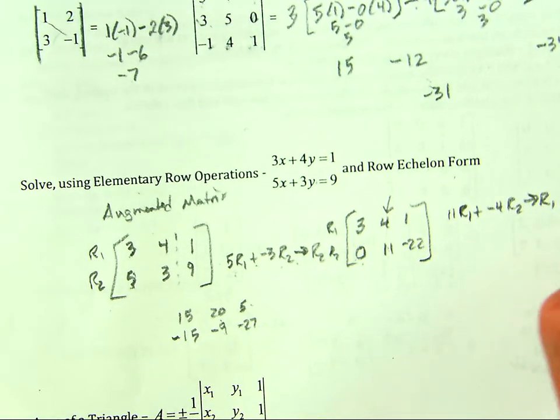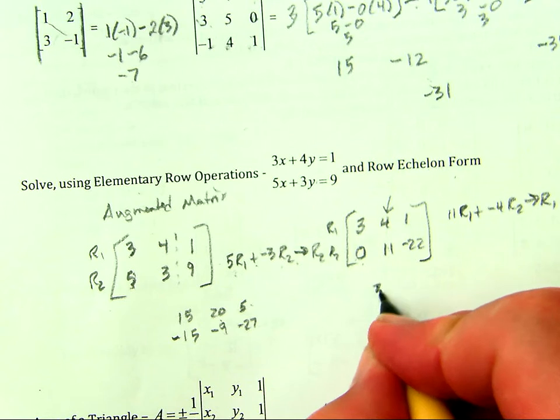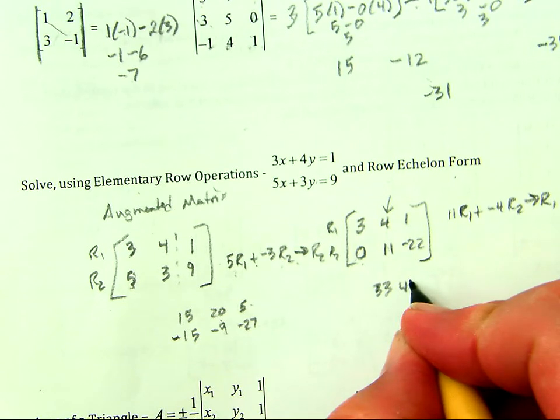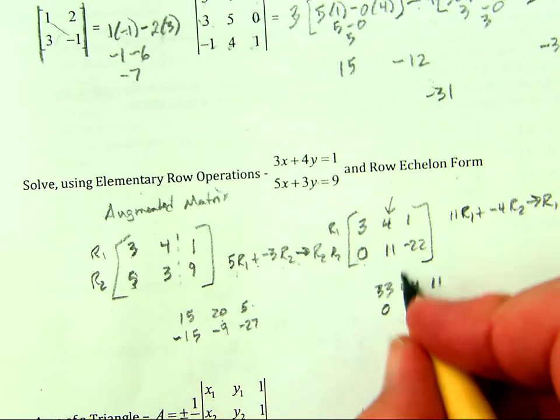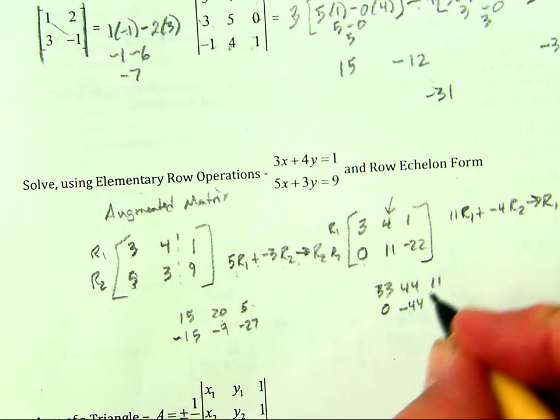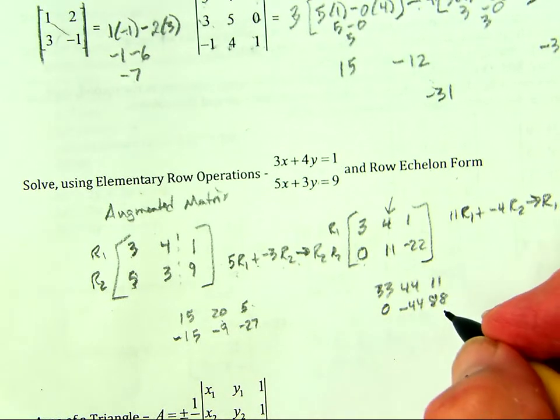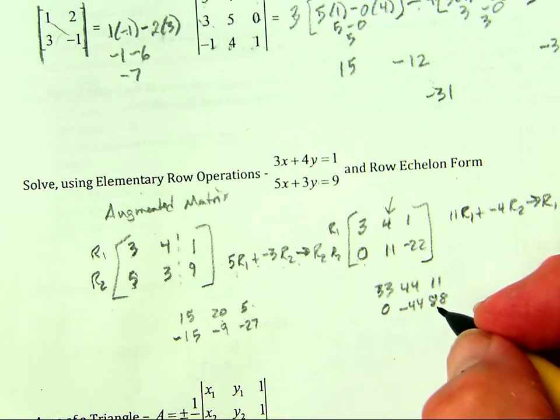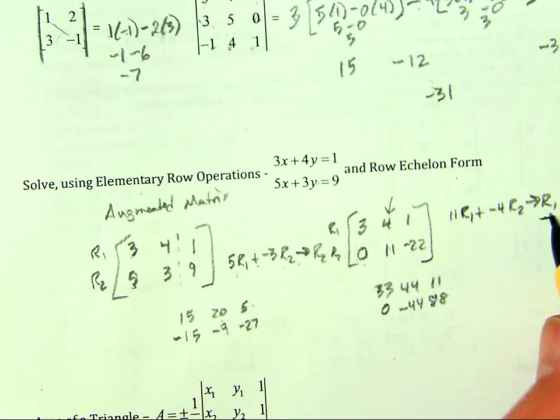So if I wrote that out, 11 times row 1 would be 33, 44, 11. Negative 4 times row 2 would be 0, negative 44, and 88. We're going to add those together, and that's going to be our new row 1.